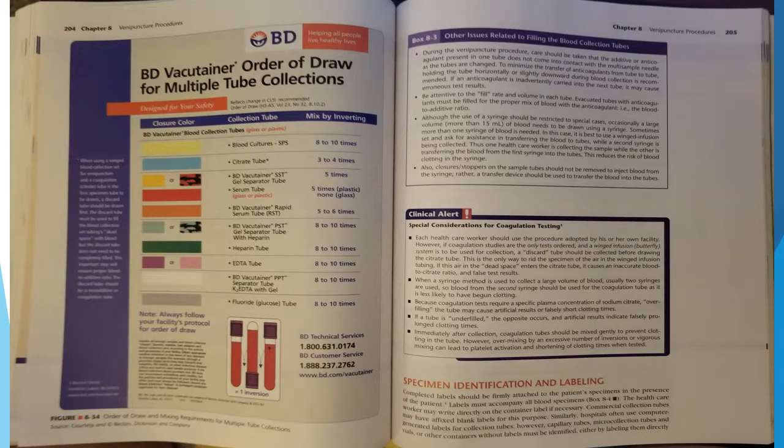On page 204 is a chart with the order of draw for multiple tube collections. Other issues related to filling the blood collection tubes. During the venipuncture procedure, care should be taken that the additive or anticoagulant present in one tube does not come into contact with the multi-sample needle as the tubes are changed. To minimize the transfer of anticoagulants from tube to tube, holding the tube horizontally or slightly downward during blood collection is recommended. If an anticoagulant is inadvertently carried into the next tube, it may cause erroneous test results.